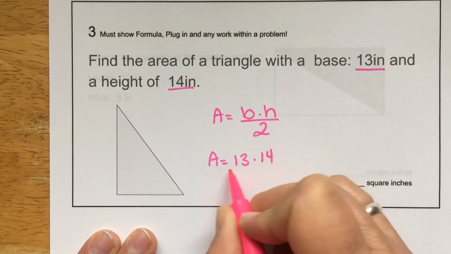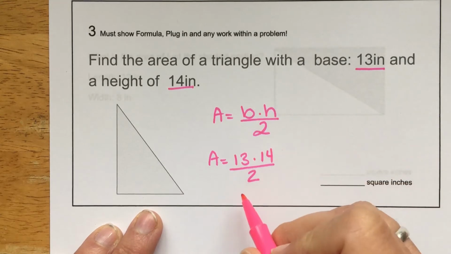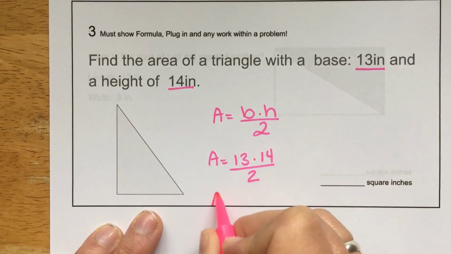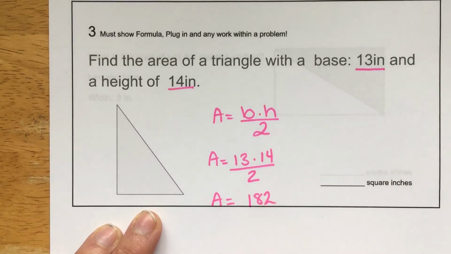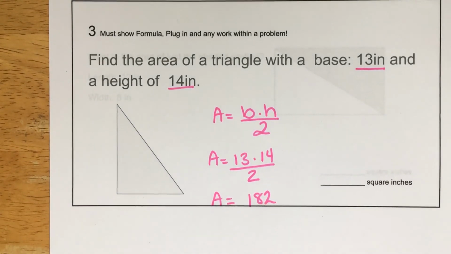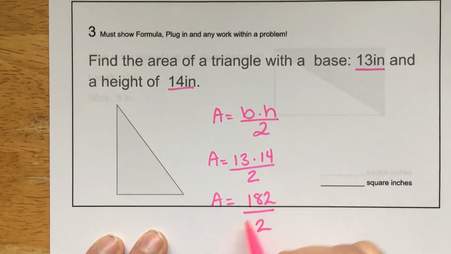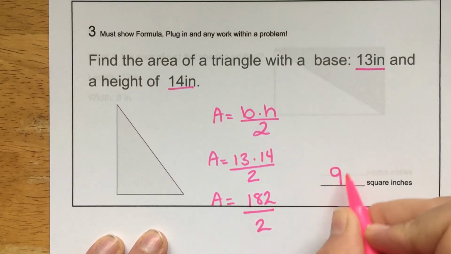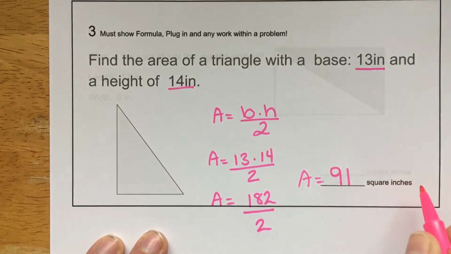We're going to divide that answer by 2. When I multiply 13 times 14, I get 182. Again, you should be using your calculator, okay? And I'm going to divide that by 2, and I get an answer of 91. So the area is equal to 91 square inches, okay?